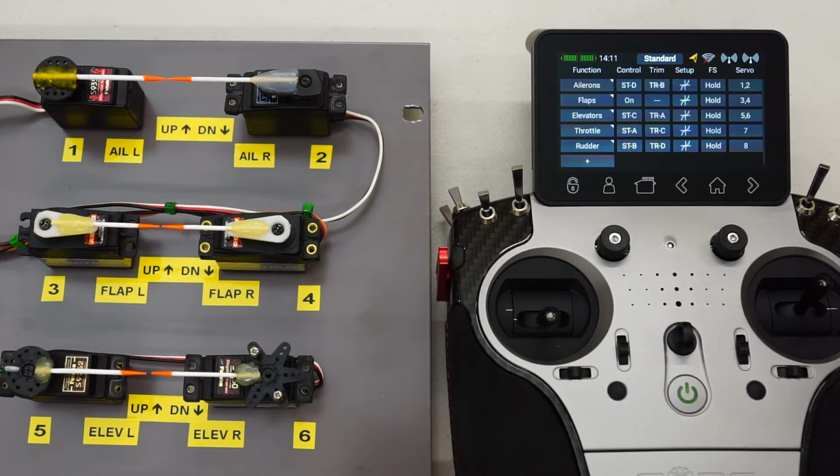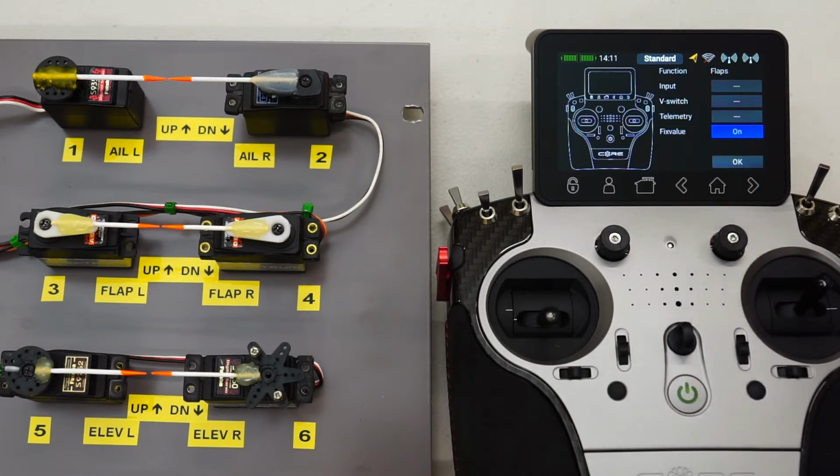There you go. So this particular feature, this fixed value, that's all it does. It drives the servo to either one of the endpoints or the middle point. And it's handy for situations like this where I want the servos to start at one of the endpoints. And in this particular case, I need to set it to on. Hopefully that explains this particular parameter.